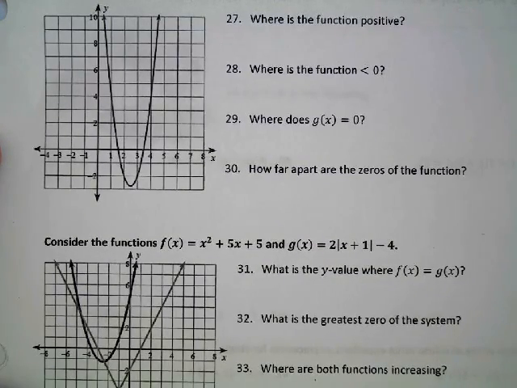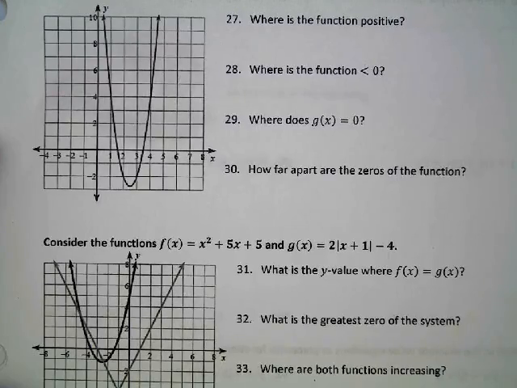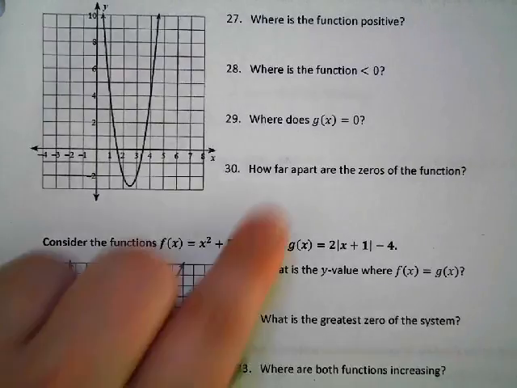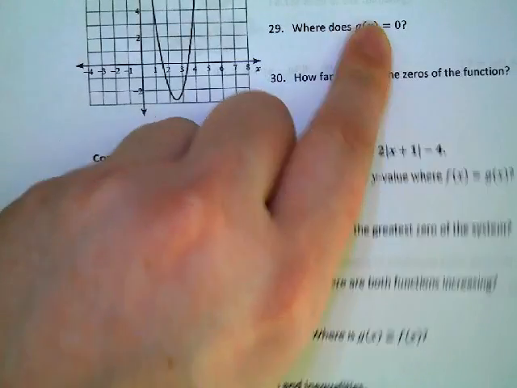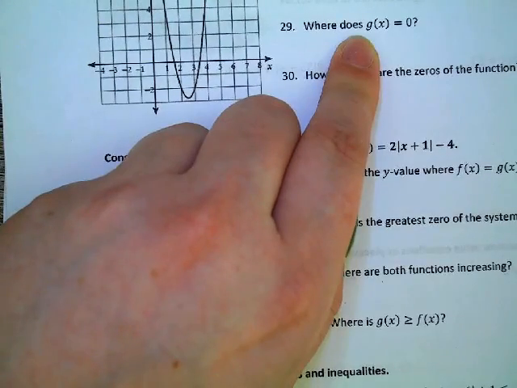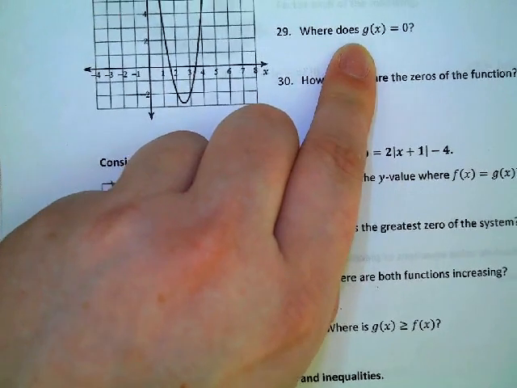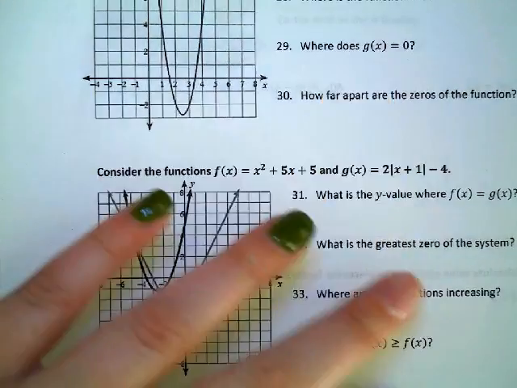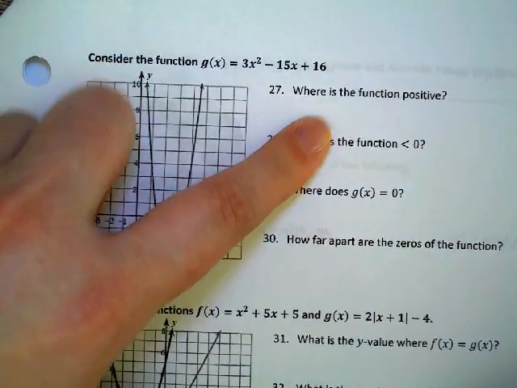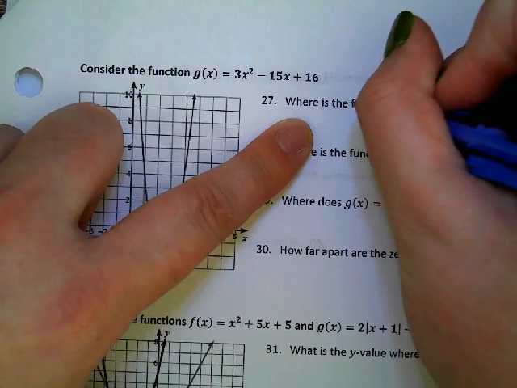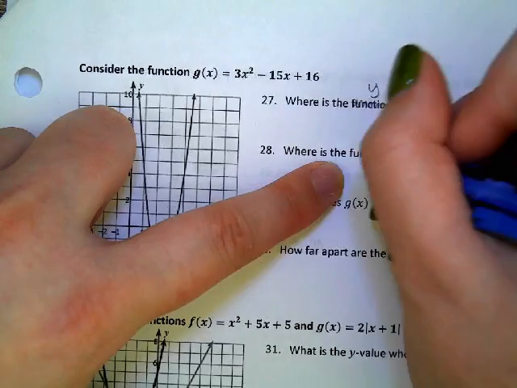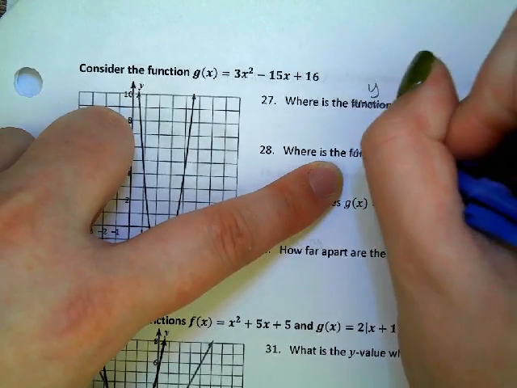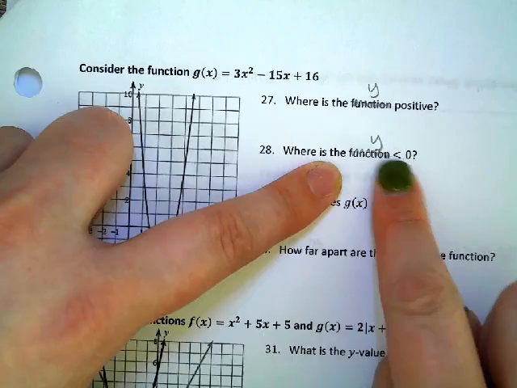Okay, so there is the graph. And they usually ask questions like, where is the function positive? Where is the function negative? Where does the function equal 0? And just a reminder, when it says the function, it's talking about the y coordinate. So where is the y coordinate positive? Where is the y coordinate less than 0, meaning where is the y coordinate negative? Where are you getting negative outputs?